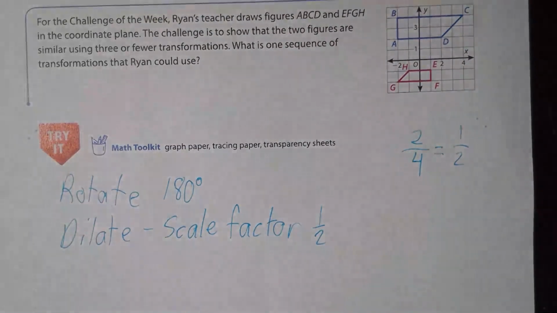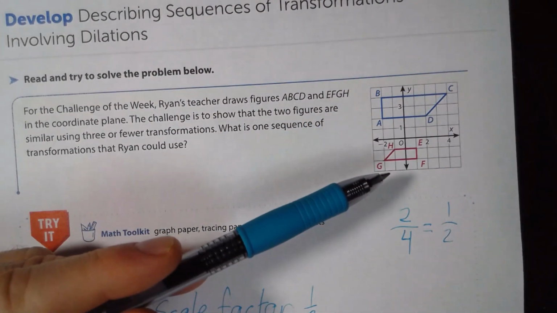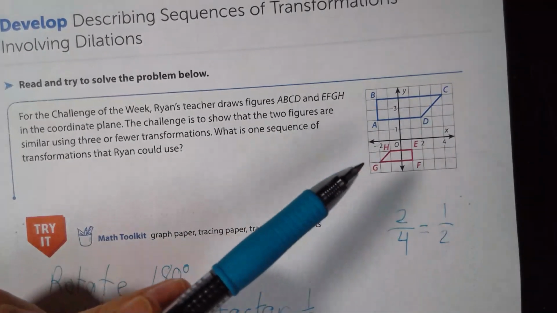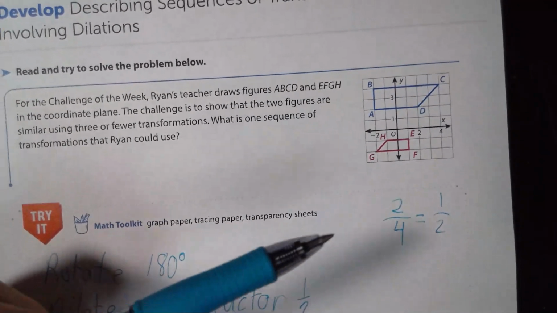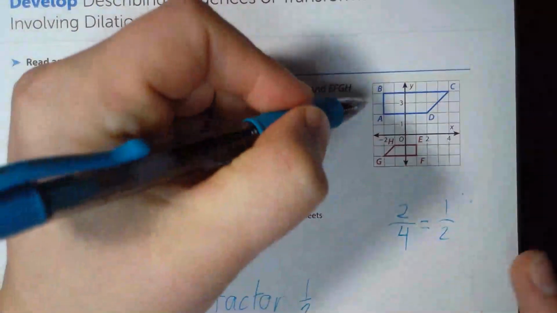Now, there's other ways you could do this. We could reflect this over and then reflect it again. So reflect it over the x-axis, reflect it over the y-axis, and then dilate it down.